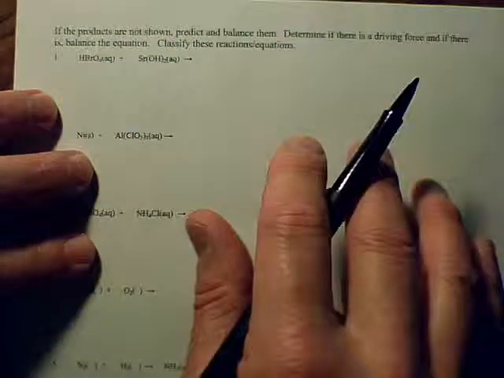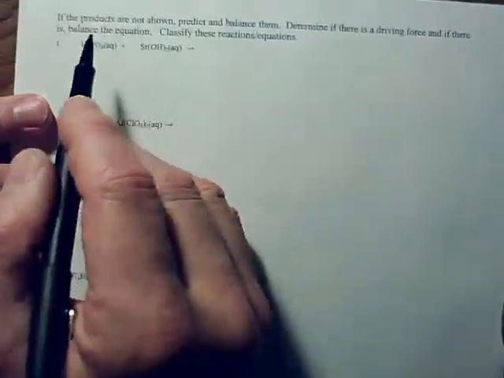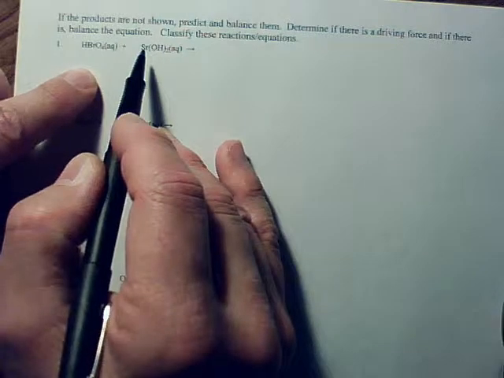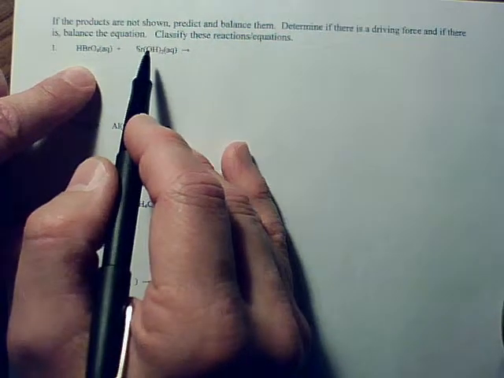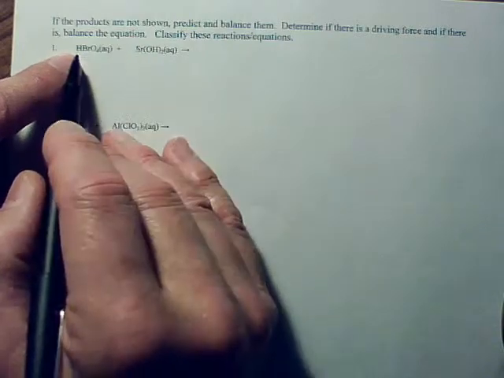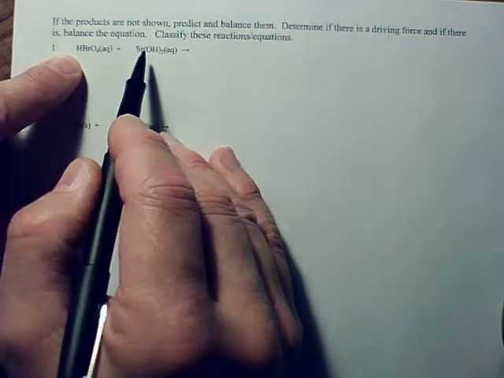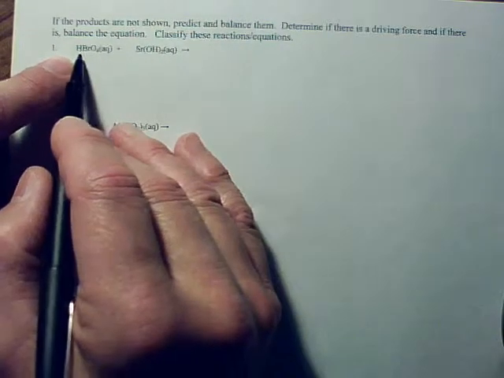Alright, so the way we approach this is we have two two-part compounds in the first equation. This is a partial equation. There are no products listed, so we have to predict the products. There are two things that I can tell from this. It is double replacement because I have two two-part compounds.